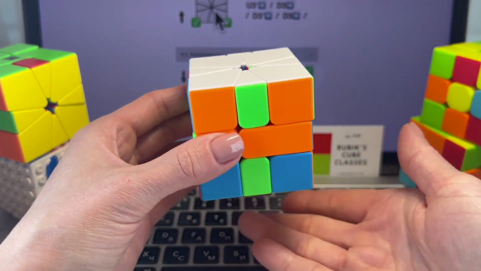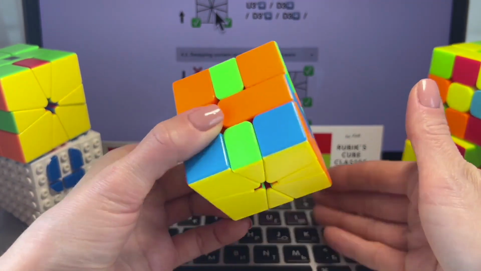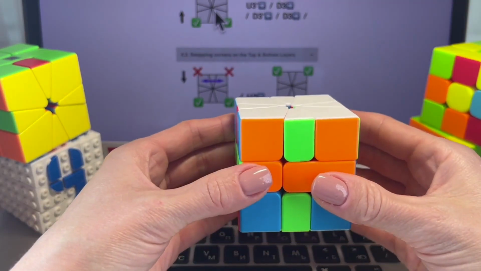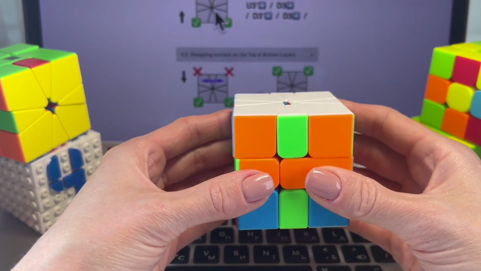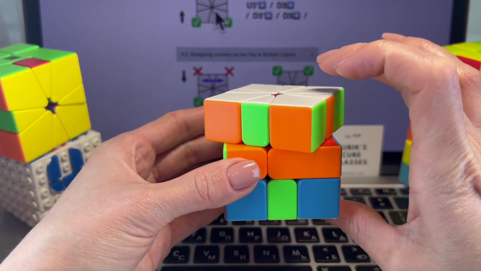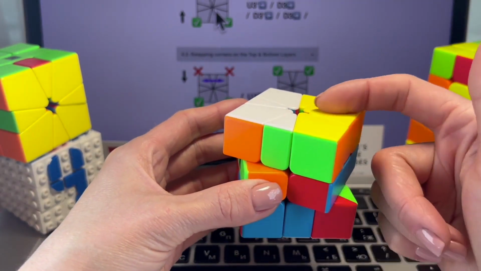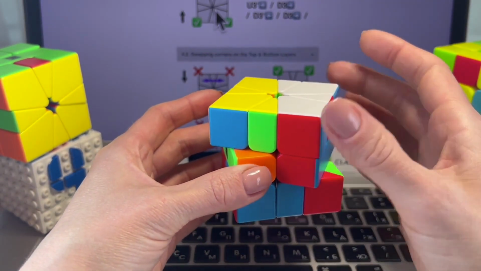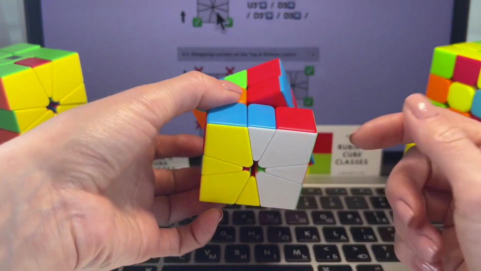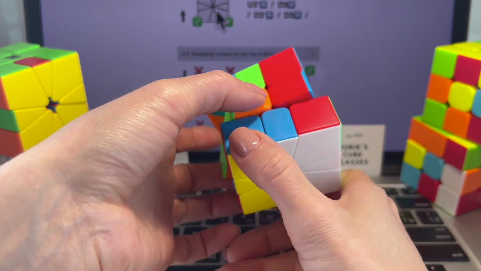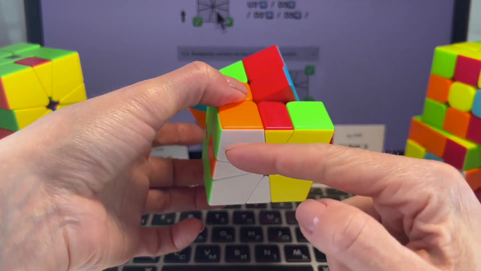Send the white side down and send the yellow side up. Let's do the following move. U. Move this part down. Now move this yellow half into the safe zone. And move this white half into the safe zone on the left as well.